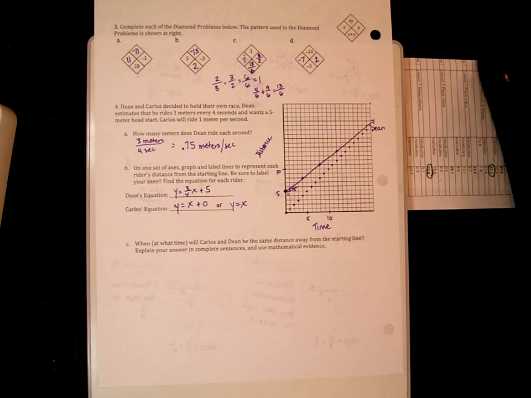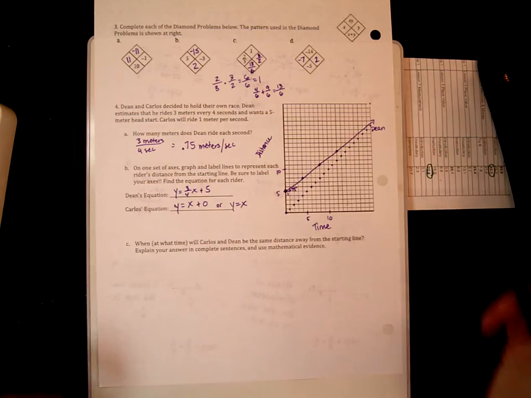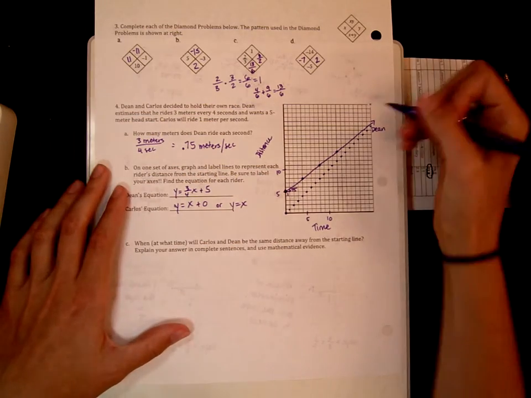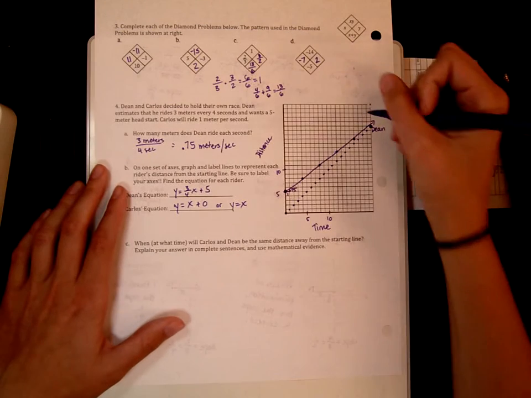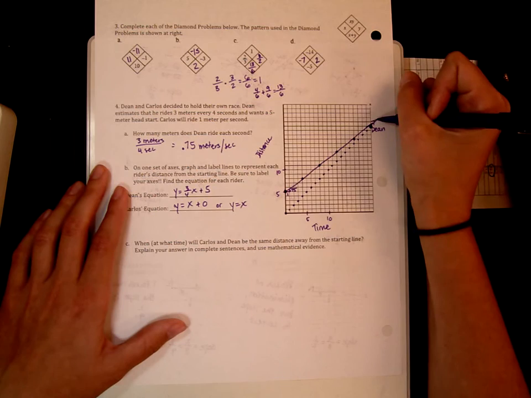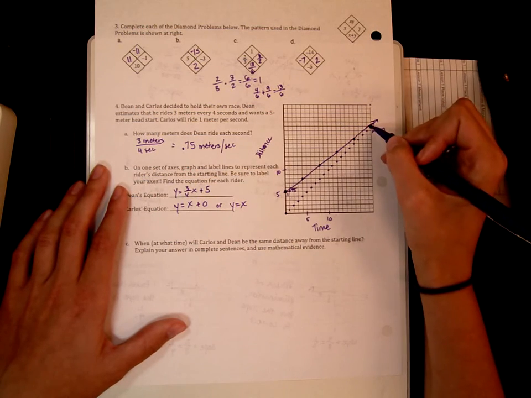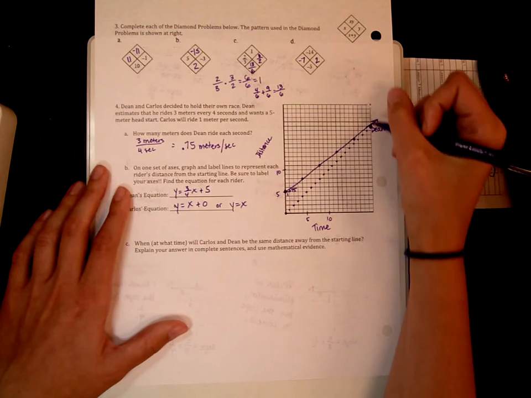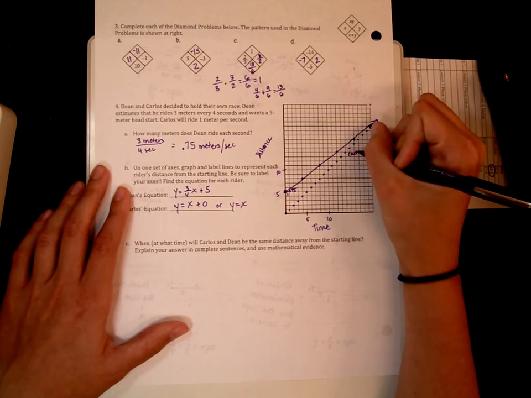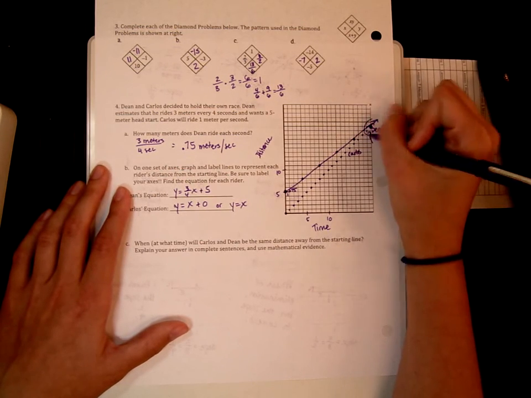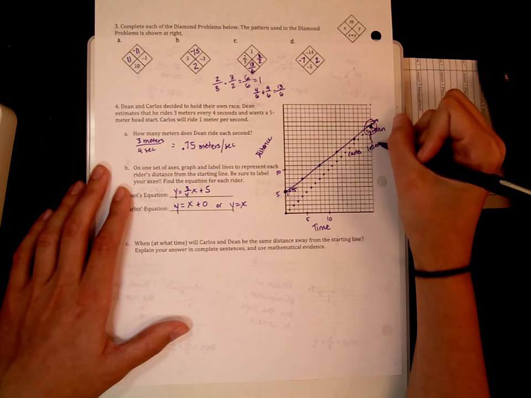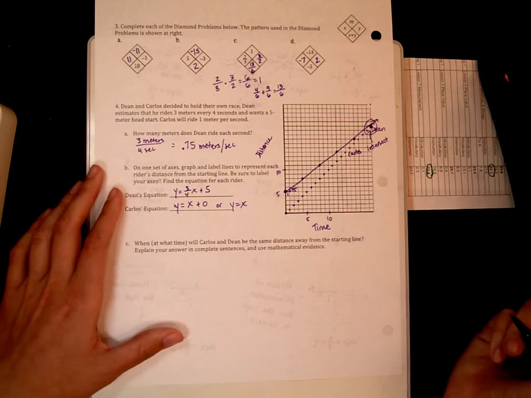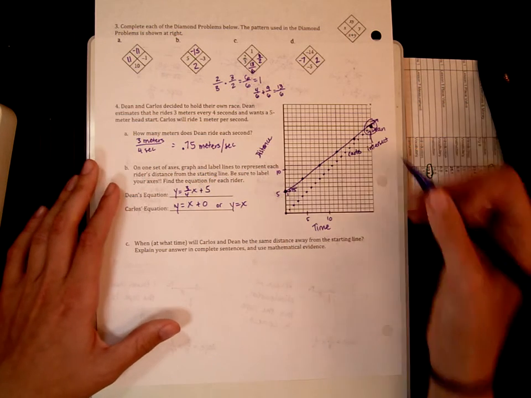At any time, will Carlos and Dean be the same distance away from the starting line? It looks like Dean is going up 3 over 4. So Dean's line should go through that point right there, and Carlos's line also goes through that point. This point right here is where they intersect. That's where they cross, so they are the same distance away.